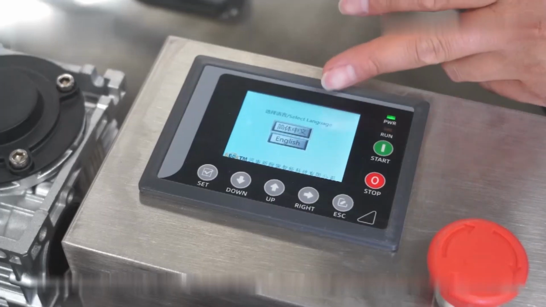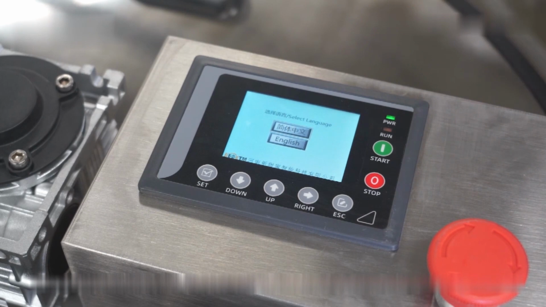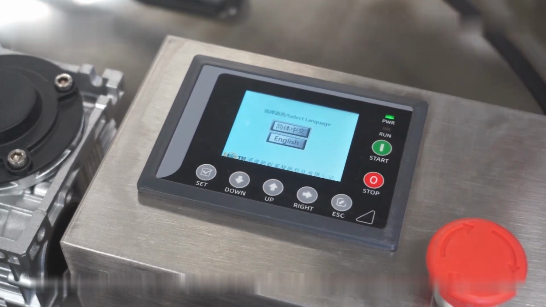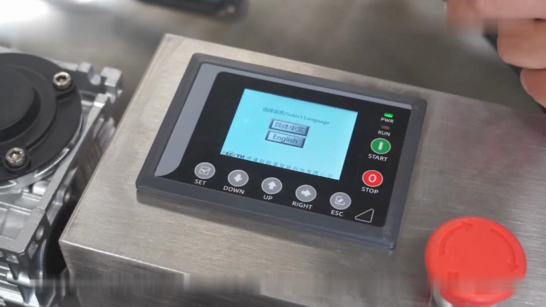Today I will teach you how to use the Smart Honey Extractor. Turn on the machine to select the language. There are 4 languages for the control system to choose from. Take English as an example.